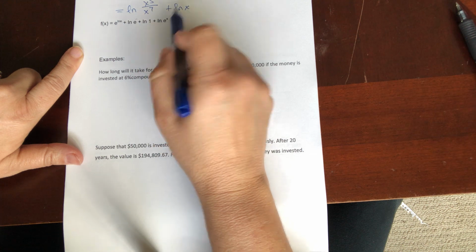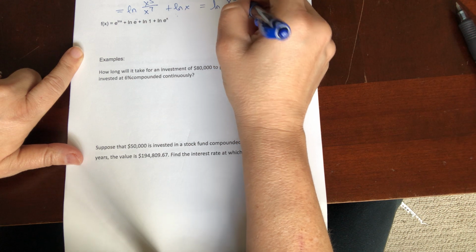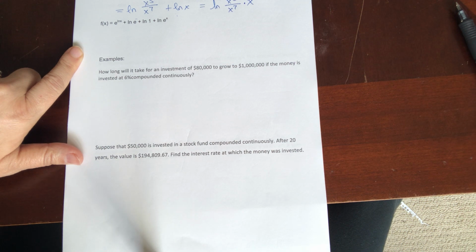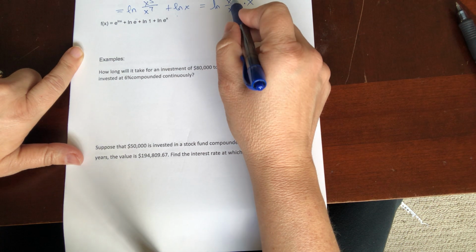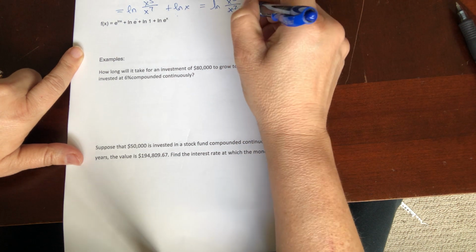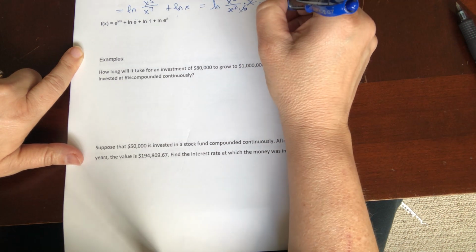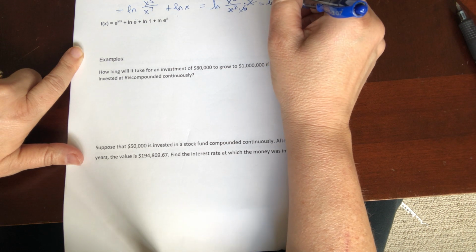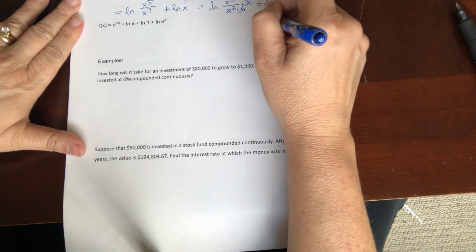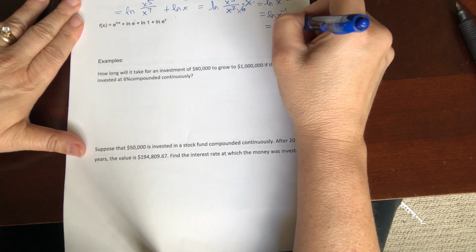So when you add logs with the same base, you get to multiply their insides. And now all I have to do is simplify this a bit. So when I simplify, I'm going to get an x to the 6. So basically I have x to the 6 at the top and x to the 7th on the bottom. So this is an ln of x to the -1, or 1 over x. If you want to make this prettier, that's an ln of x to the -1. Or if you want to make it even prettier, it is a negative ln of x.